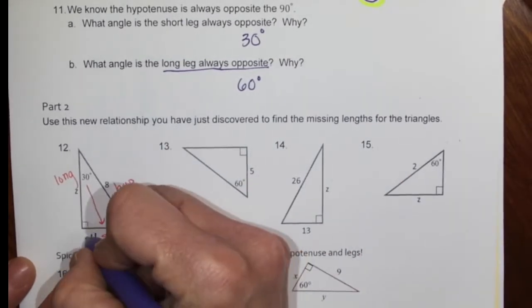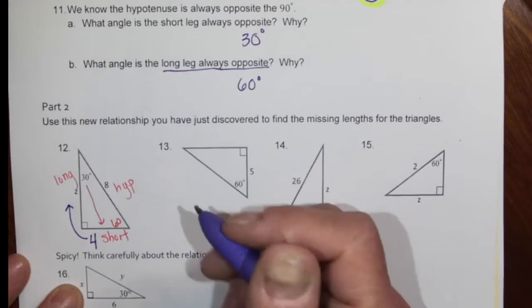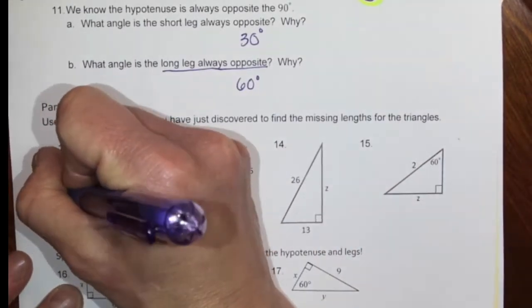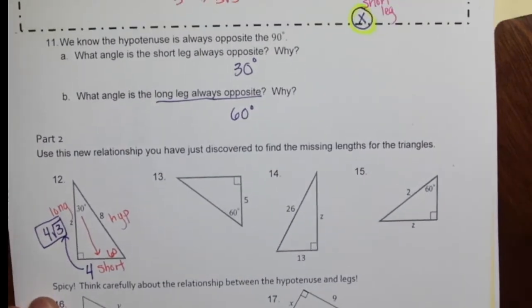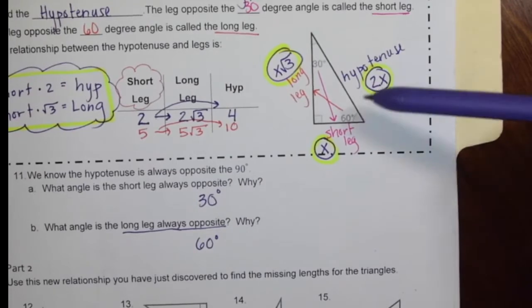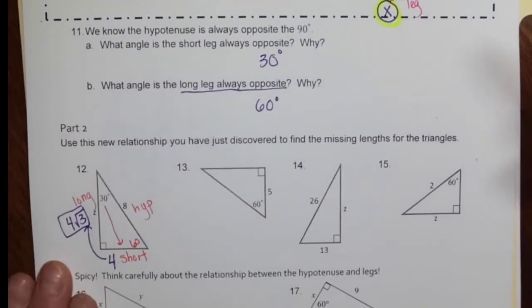And all we do then is go from short to long. We multiply by root 3. So that's 4 root 3. Again, make sure that makes sense to you in our picture up here. Whatever this length is, double it or multiply by root 3. We're just looking at that pattern.